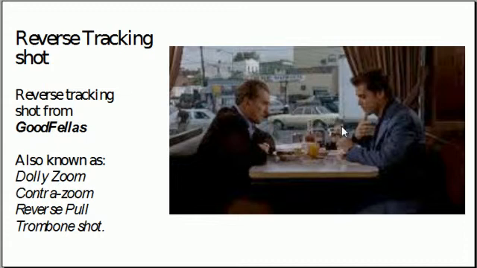And what happens is, even though these two men remain stationary in the shot, the background slowly comes towards us. And you have the feeling literally of Ray Liotta's world closing in on him. And this is a very, very brilliant shot. And you'll see it done all the time in movies now.